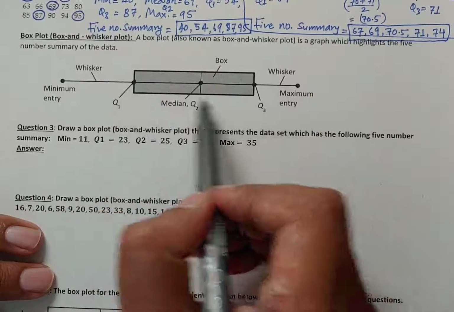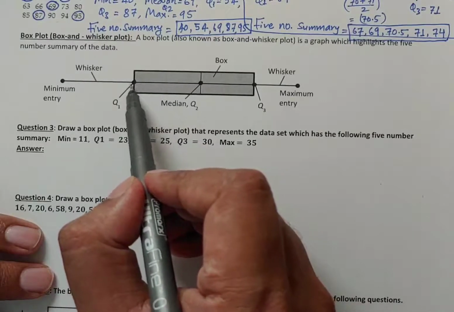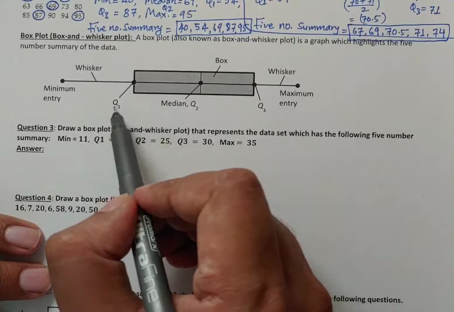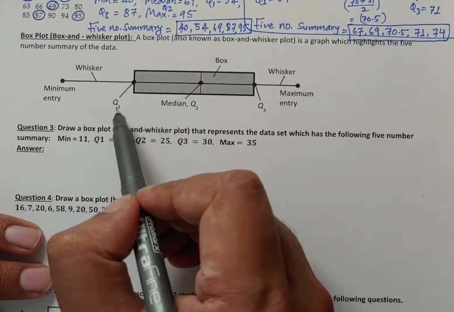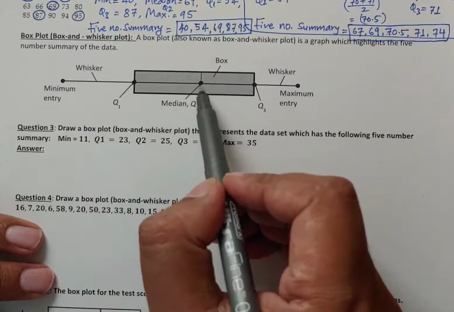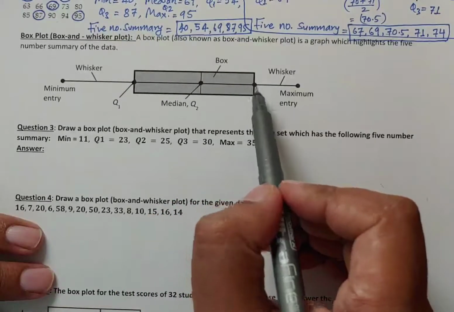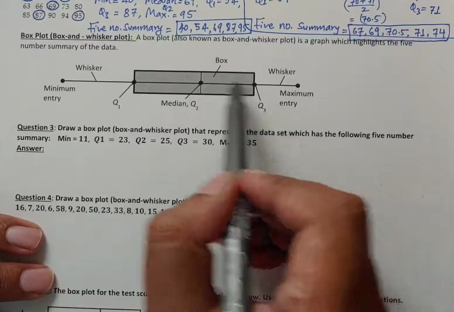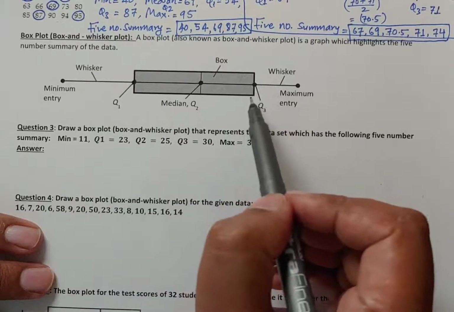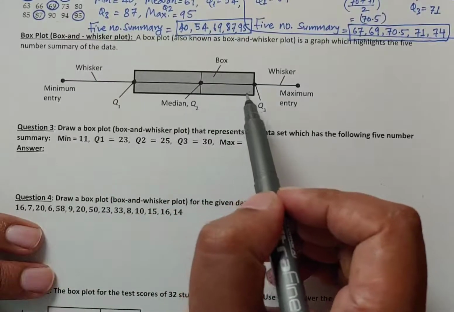And there is a box in the middle, and we set up the box like this. So the first point of the box is Q1, the first quartile, and the middle line is the median, and the ending point of the box is Q3. So this is the box plot. Okay, so the box plot looks like this.